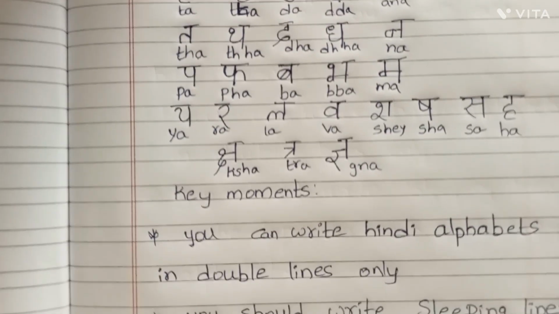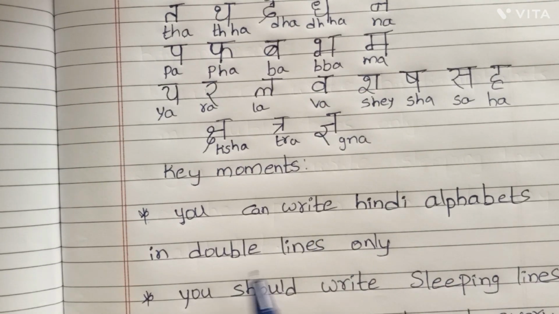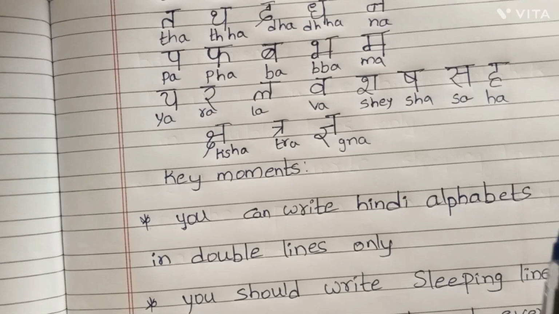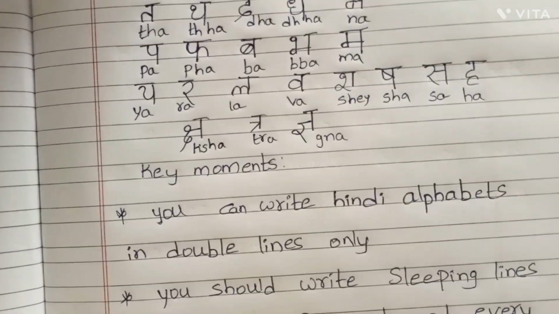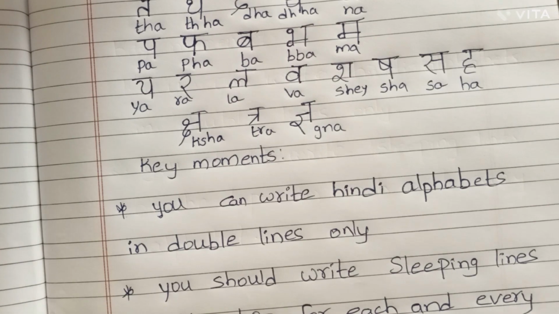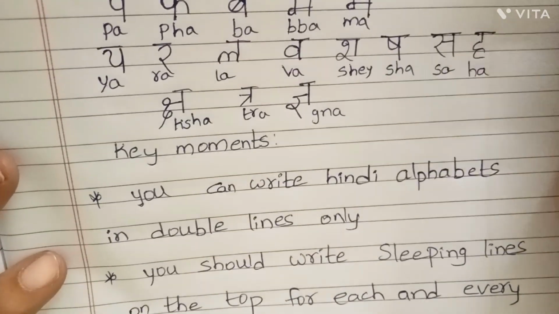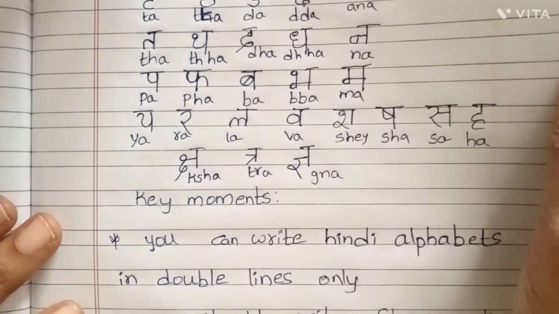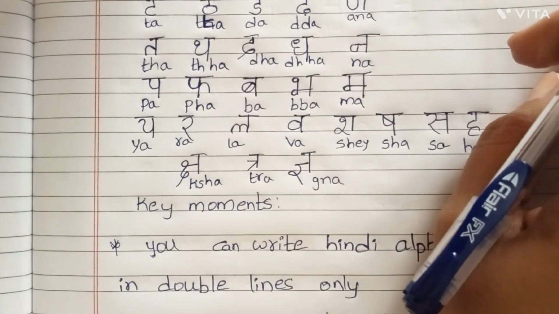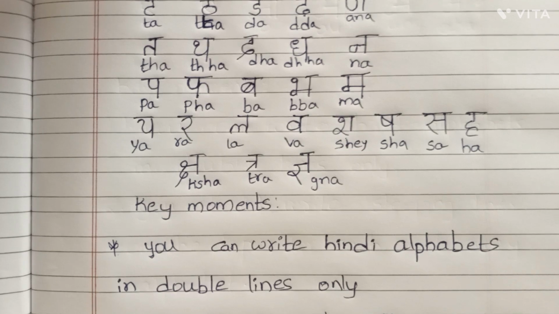First you can learn orally. Next you can learn written part. Then it will be easy for you. Here some key movements are there. You can write Hindi alphabets in double lines only. Next you should write sleeping lines on the top for each and every alphabet.